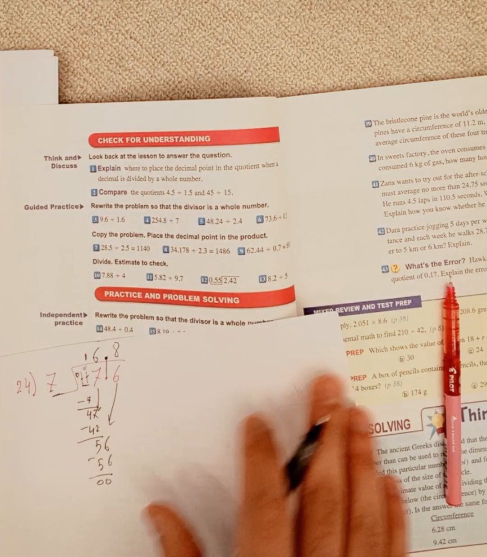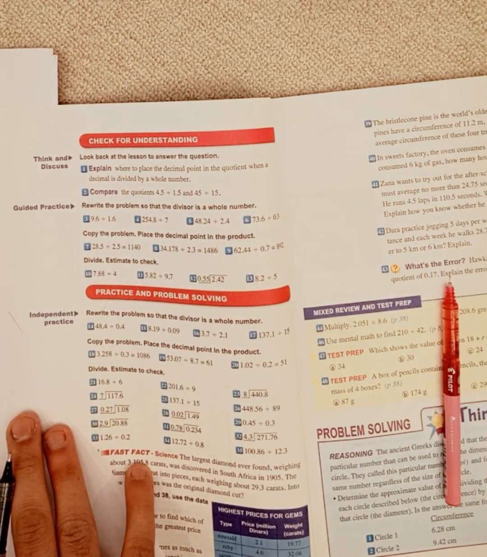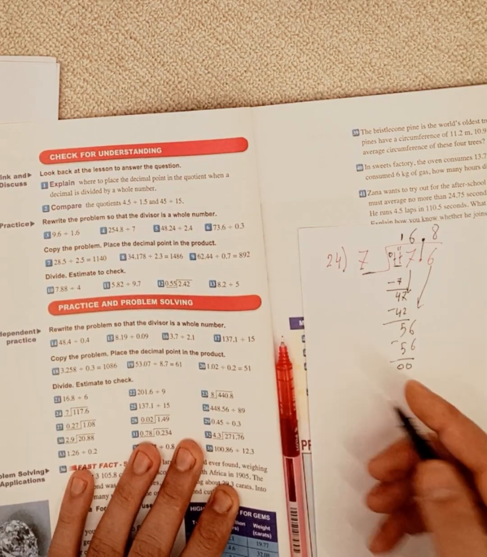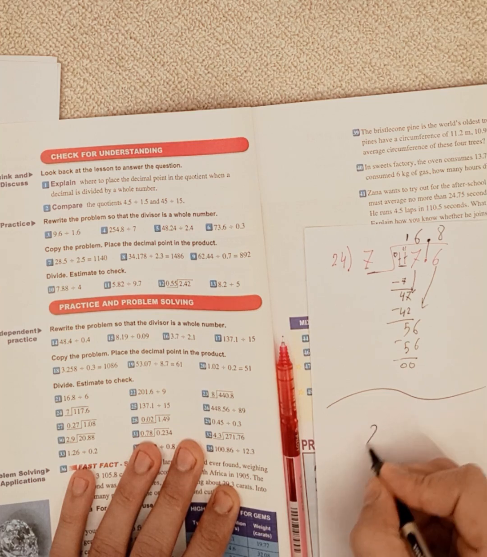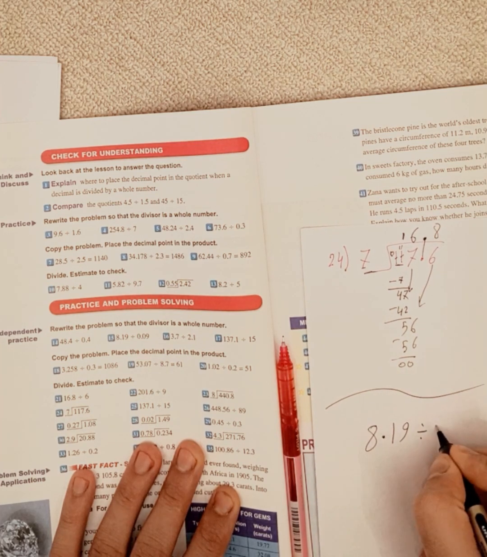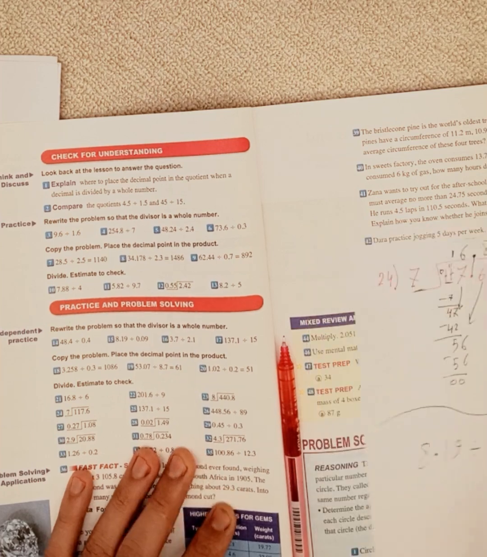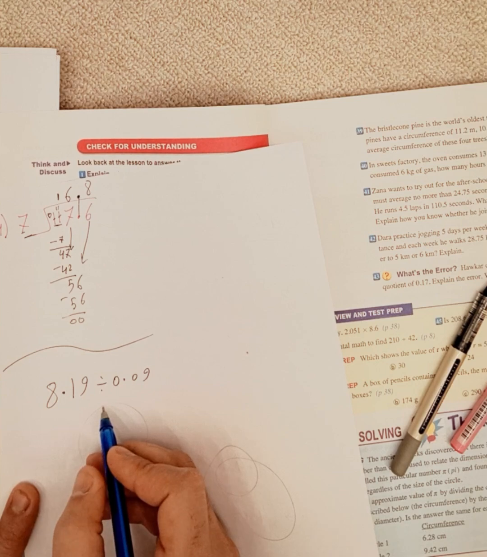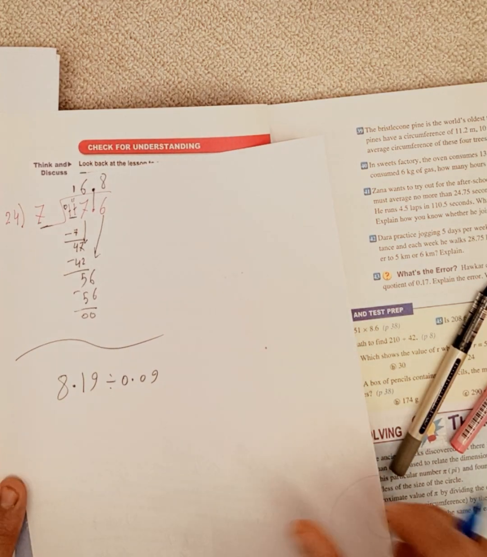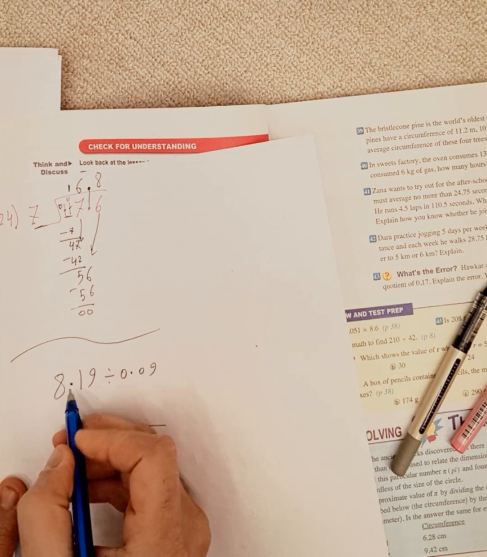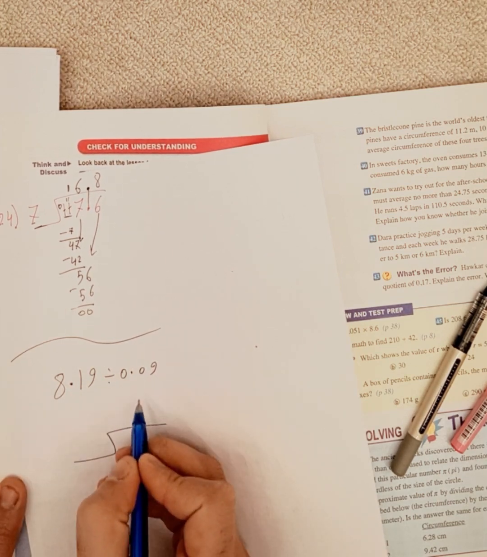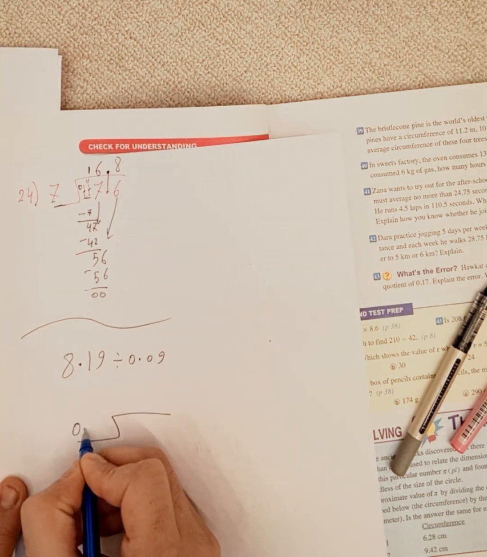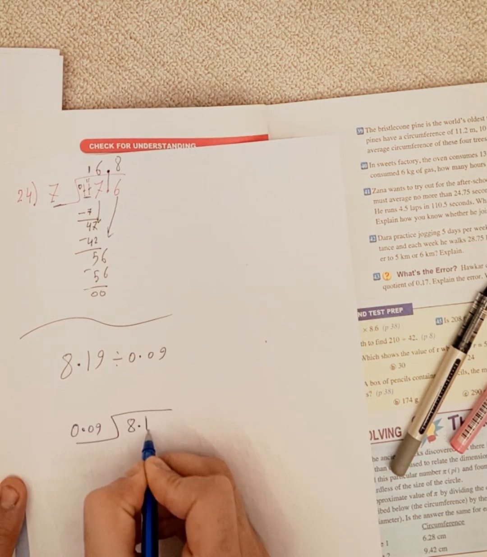Okay, one more example. Another example, divided by, we have these two numbers again. The first thing that you have to do is write it into long division. First number, called the dividend, write down inside, and the second number is outside. First number inside, second number outside. 8 and 19 hundredths.